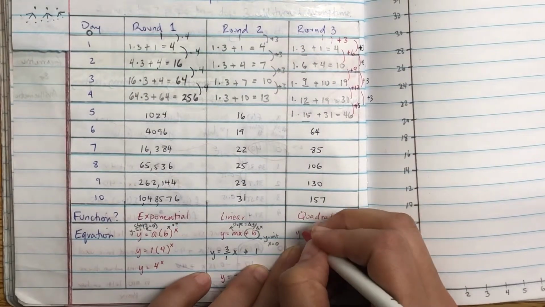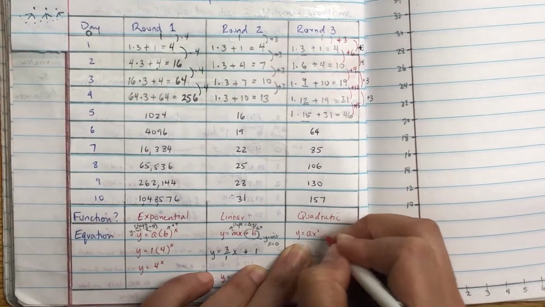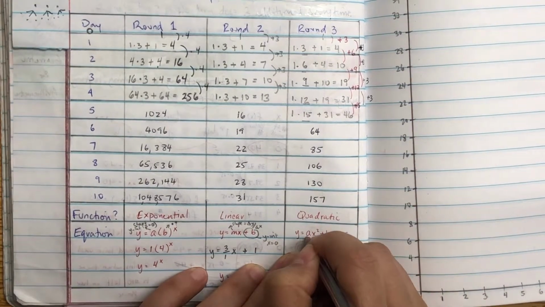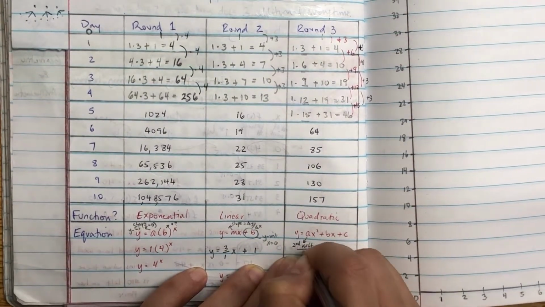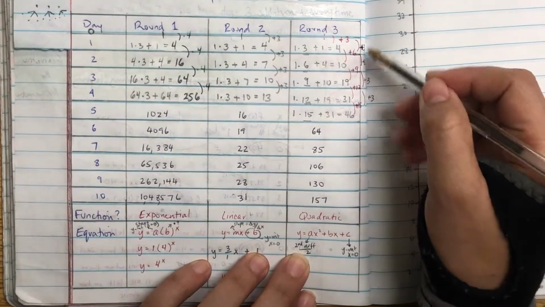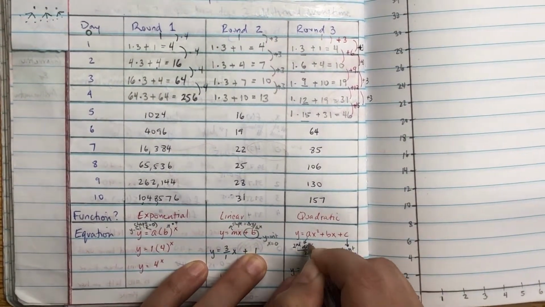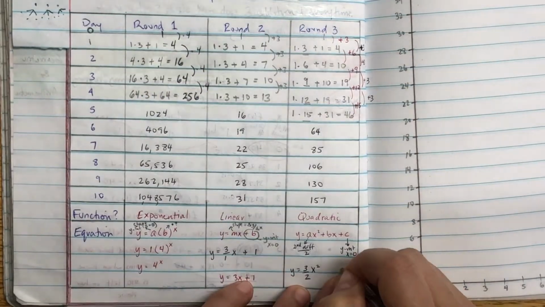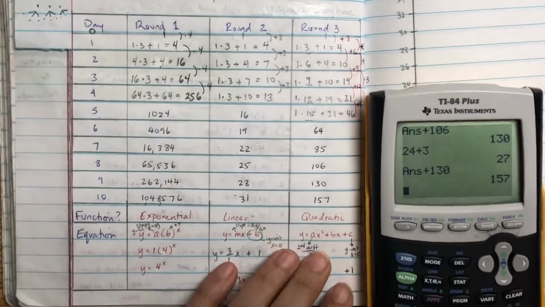What's the general form for quadratic? Y equals ax squared plus bx plus c, where a is your second difference divided by 2, and c is your y-intercept, or where x is equal to 0. So, second difference is 3 divided by 2 x squared, and then my intercept where x equals 0 is 1.